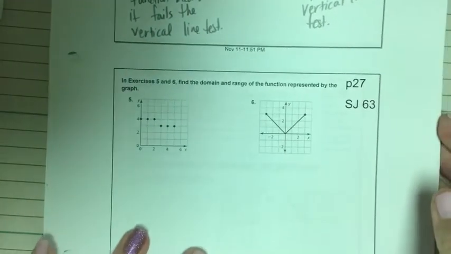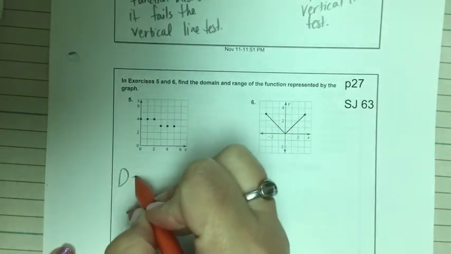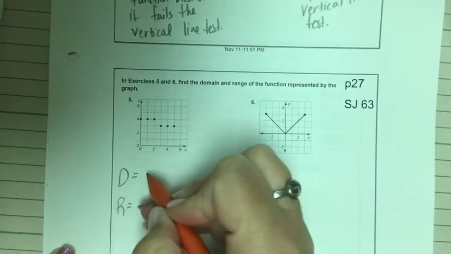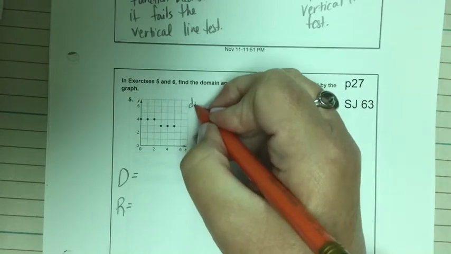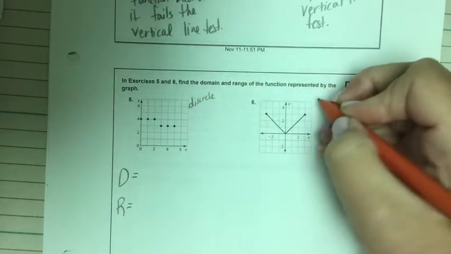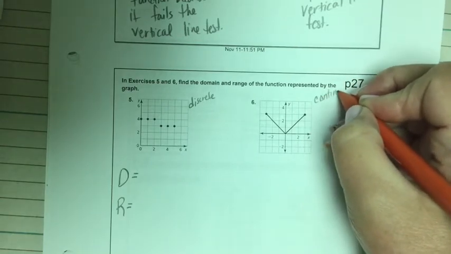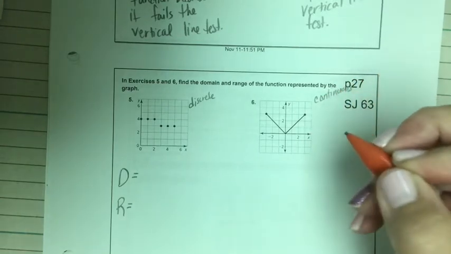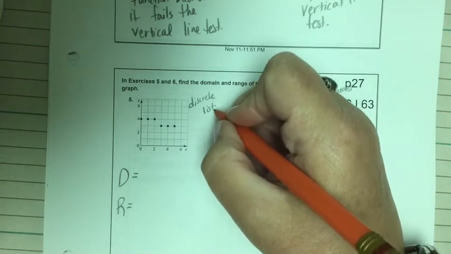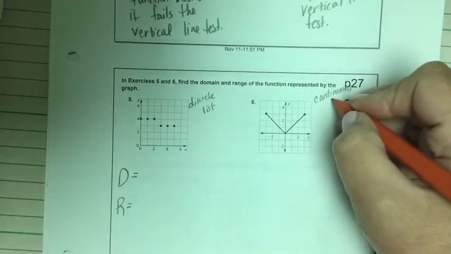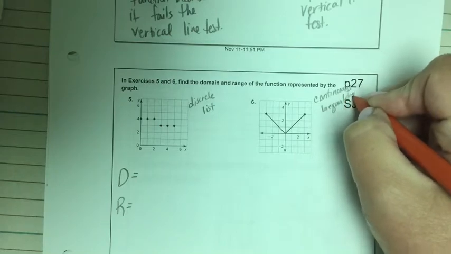Number 5, I want to find the domain and the range. Remember from our summer work, this is a discrete graph. This one is sort of continuous. It actually does stop on the ends, but it is sort of continuous. And for this discrete graph, I list the values of the domain and range. For my continuous graph, I have to have inequalities for domain and range.